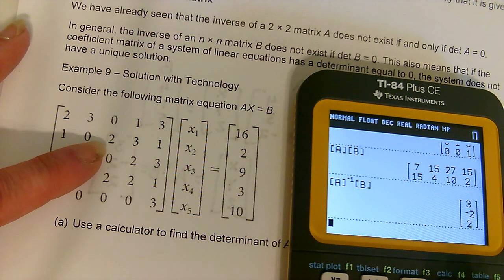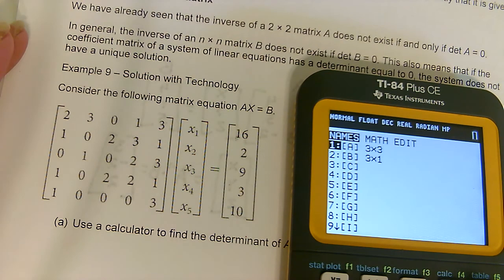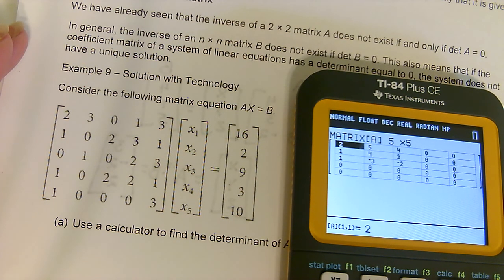So we have this system with, how many variables is that? 5? Woo! You would not want to do that one by hand. So we have a 5 by 5. 0, 1, 3, 1, 0, 2, 3, 1, 0, 1, 0, 2, 3, 1, 0, 2, 2, 1, 1, 0, 0, 0, 3.